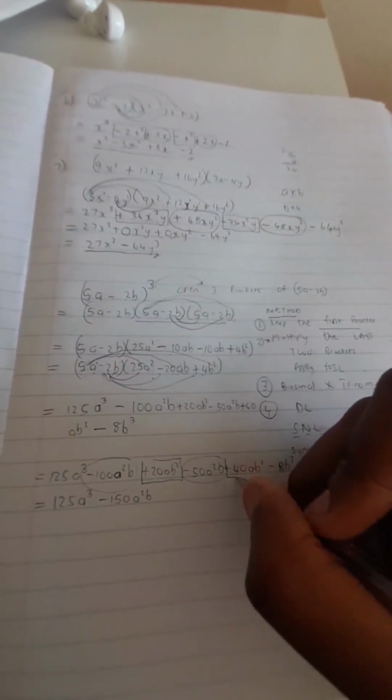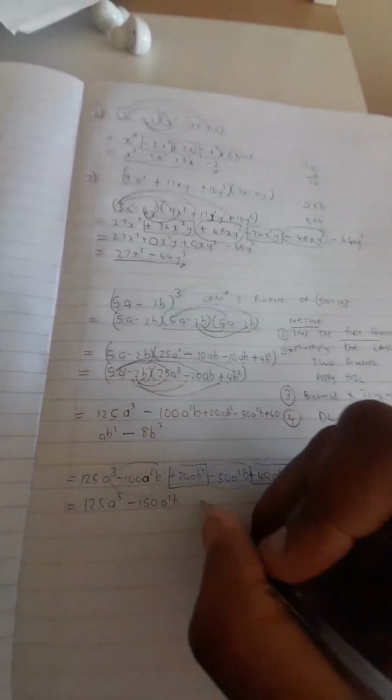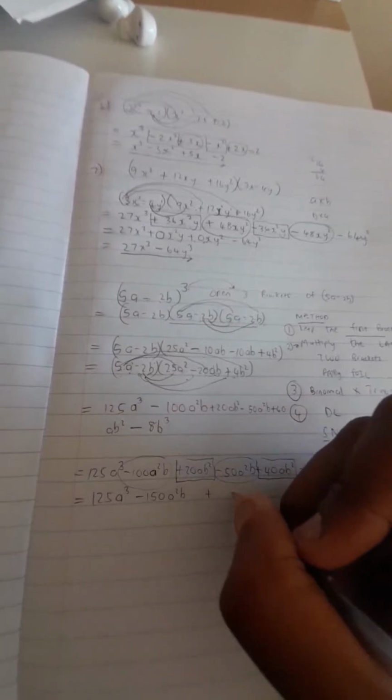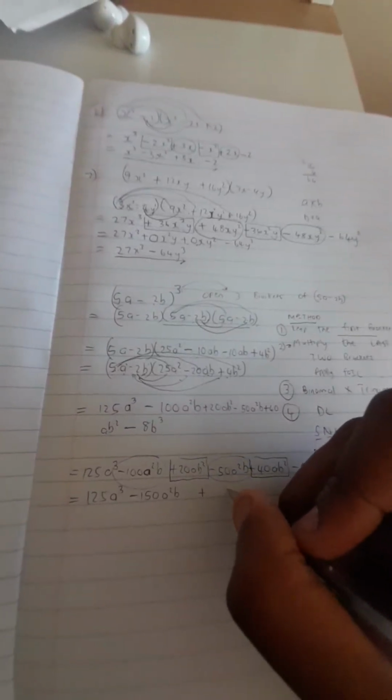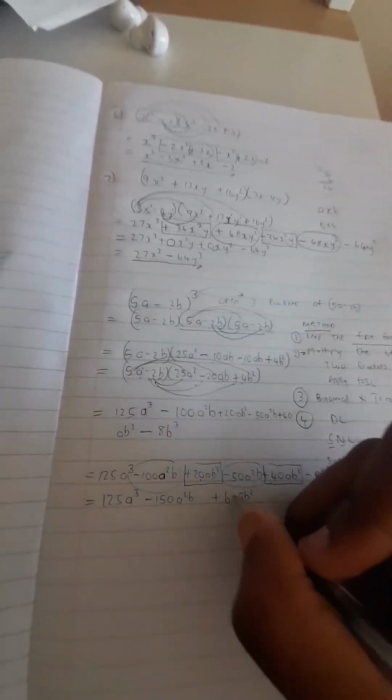Plus 20ab squared is a like term with plus 40ab squared. The variable is ab squared. When we add 20 and 40, we get 60. Then lastly, this term minus 8b cubed, which is a standalone term.